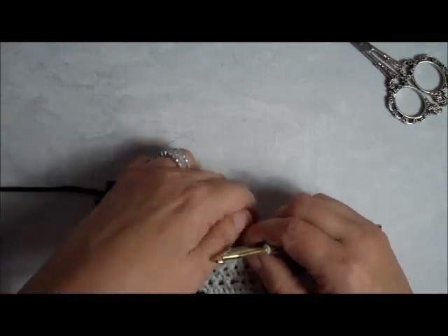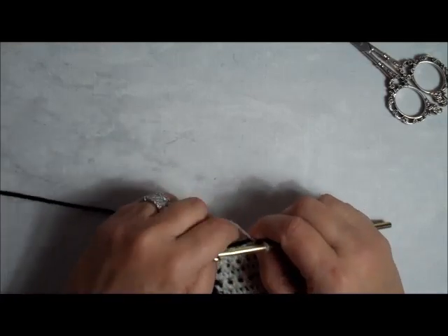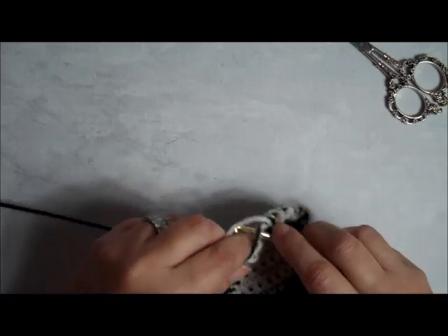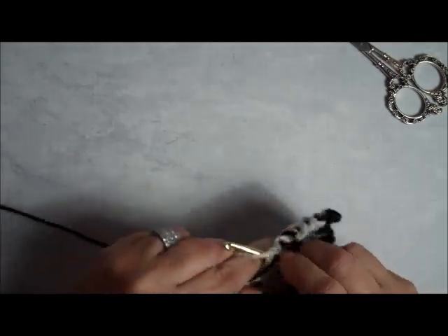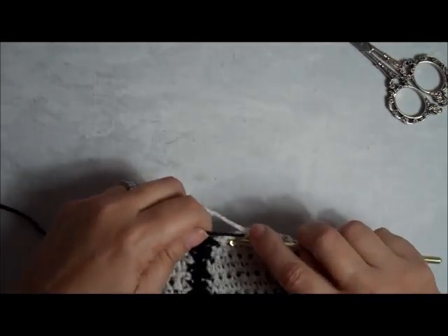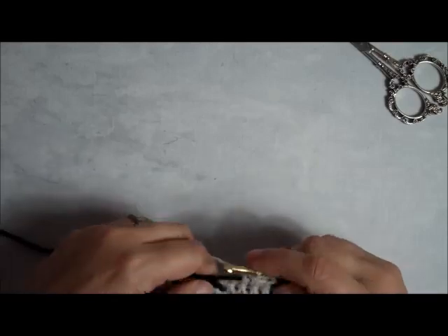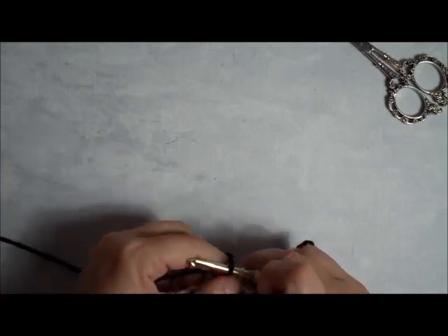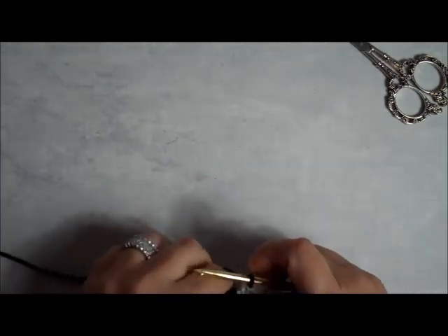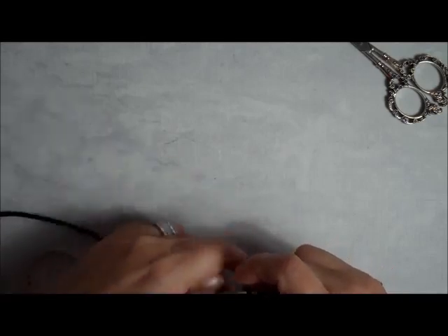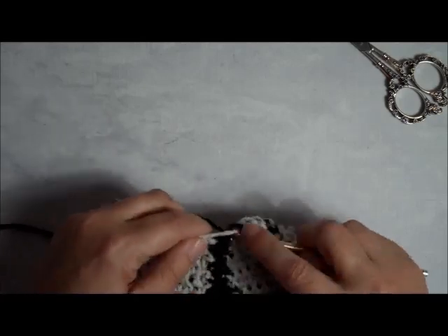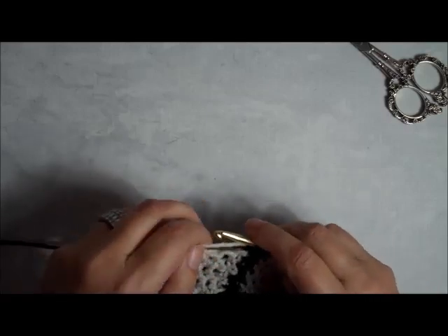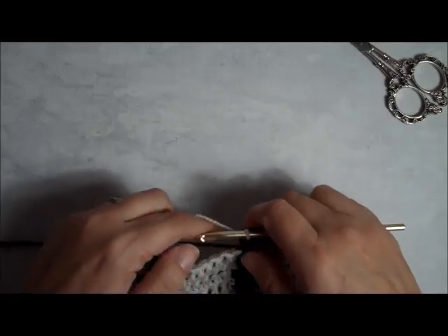Secure it down, keeping the white in the front, the black in the back, or the design color in the back. Now we need to do 4 white. 1, 2, 3, 4. Okay, keep the white in the front, the black in the back. Closing out our last stitch of that color with the new color. We need 2 in the black, 1, 2, keeping the white in the front, the black in the back, closing out with our white.